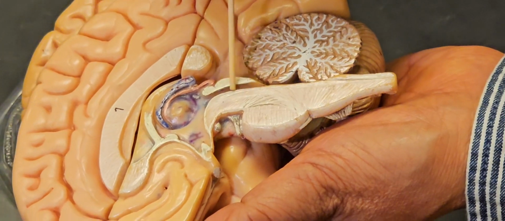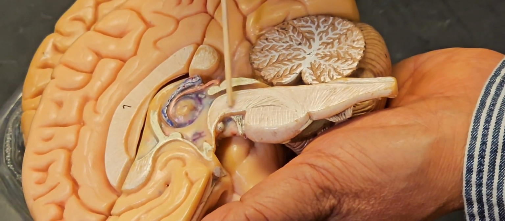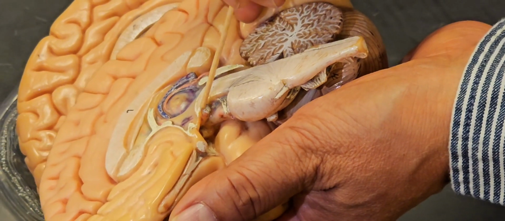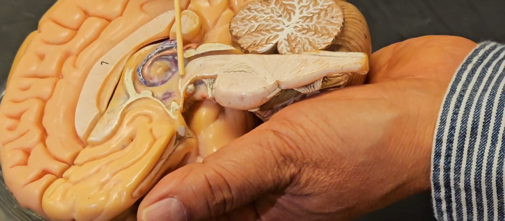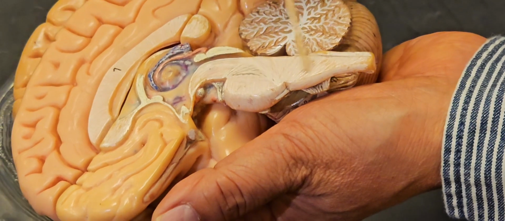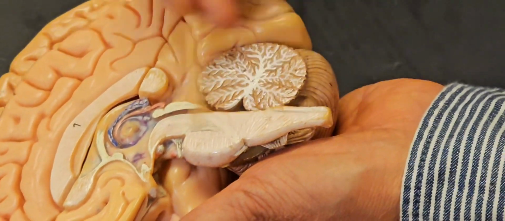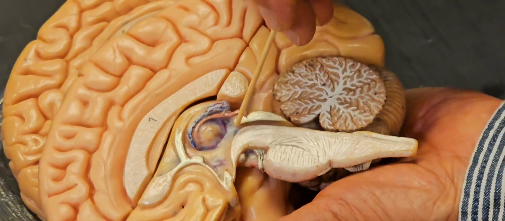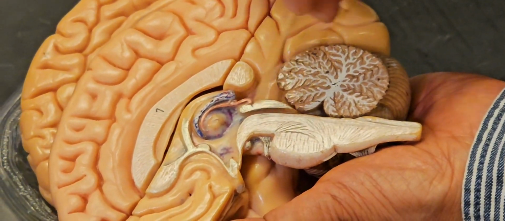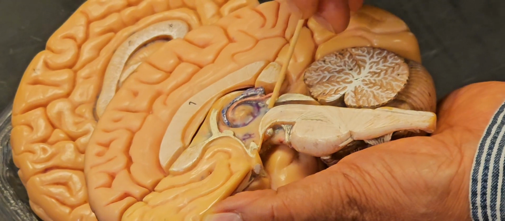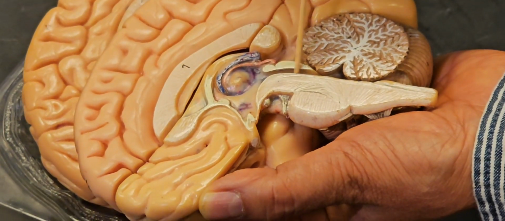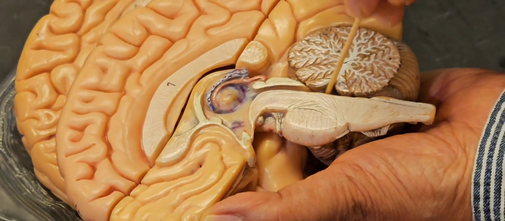This is called the midbrain, the cerebral peduncle, and this bump is called the mammillary body. The cerebral peduncle, pons and medulla are the brainstem. They are all brainstem. And behind the posterior surface of the cerebral peduncle, this is called the cerebral aqueduct. The cerebrospinal fluid passes from here and goes to the fourth ventricle near the cerebellum.